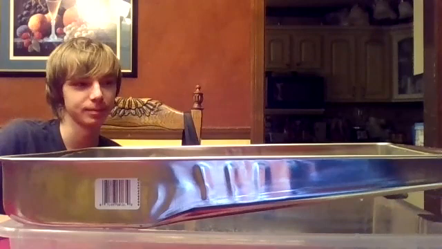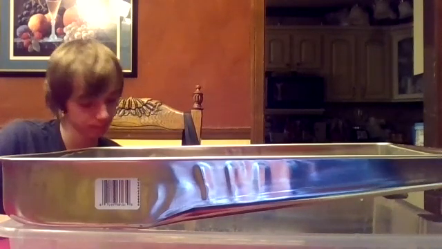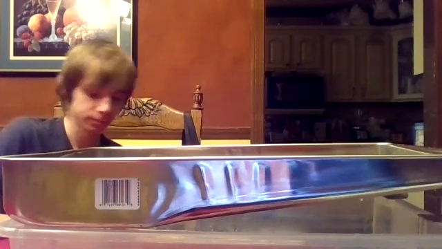Sorry. Okay, so the wave tank has a flat bottom. So deep ocean, relatively flat bottom.